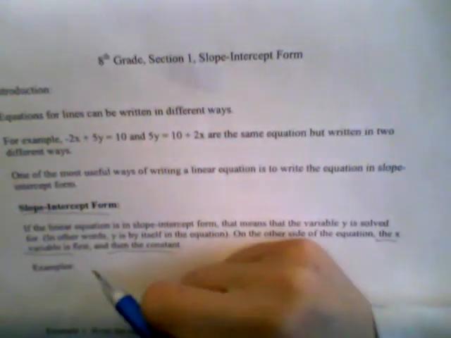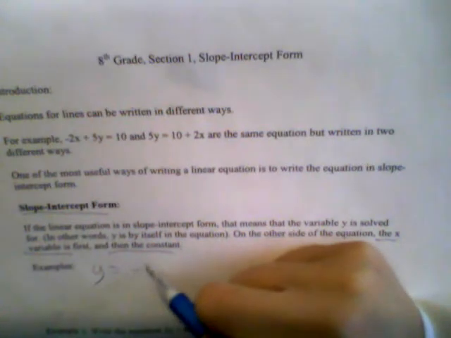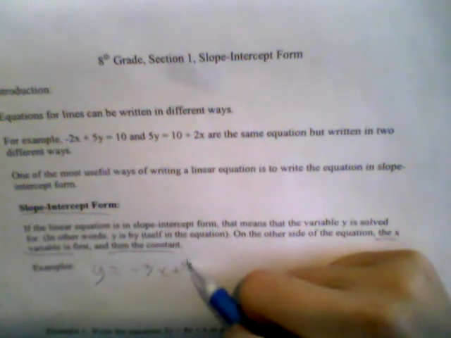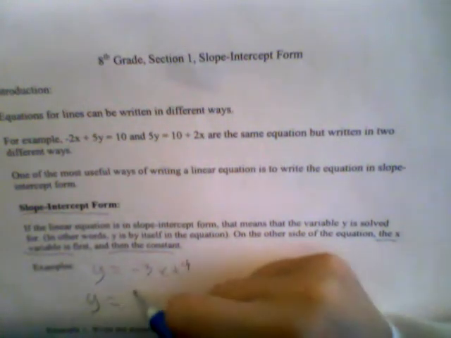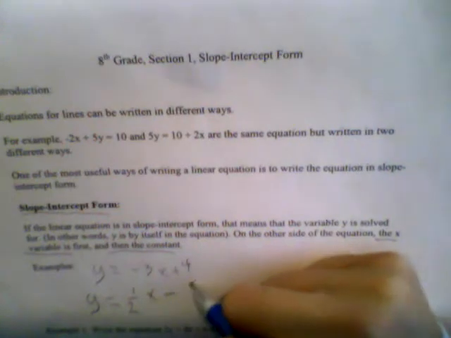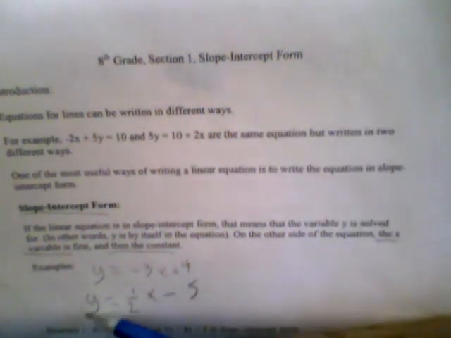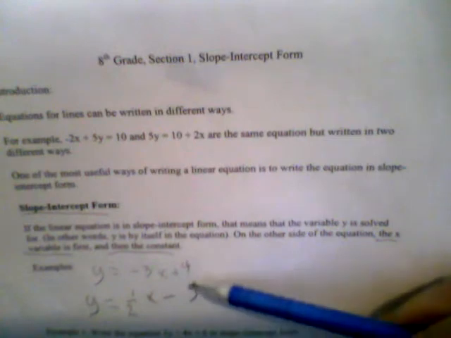Here are some examples of equations written in slope-intercept form. One is y is equal to negative 3x plus 4. And here's another example. Notice the y is by itself for both of these. You have the term with your x first, so negative 3x in this case, and 1/2 x in this case. And then you have your constant following that, so it would be 4 in this example, and negative 5 in this example.